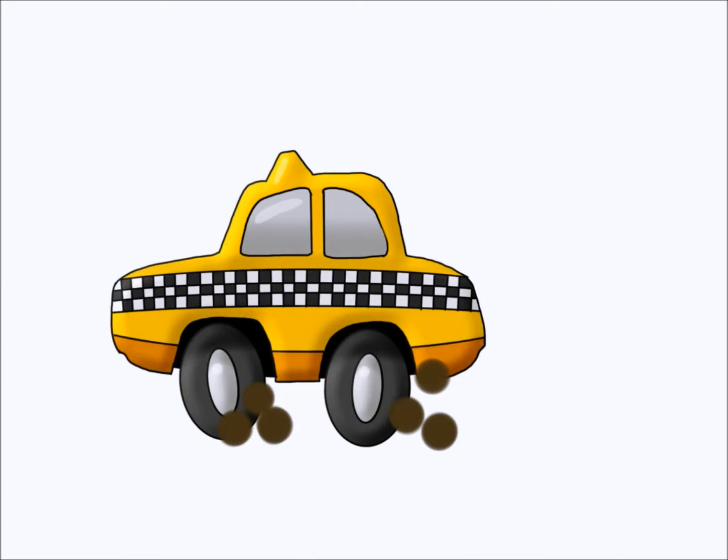To add motion, on a second drawing layer, we can add some dust clouds to create the appearance of motion. We start with some small dark circles close to the tires. The dust clouds will be more concentrated there. Then we add a few larger circles a bit further from the tires because as the taxi moves away, the dust clouds grow in size.